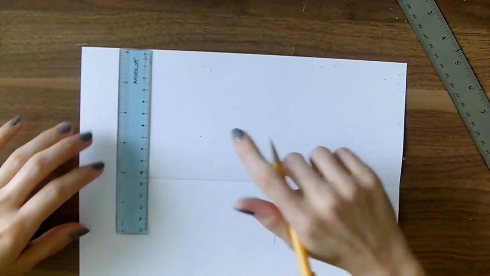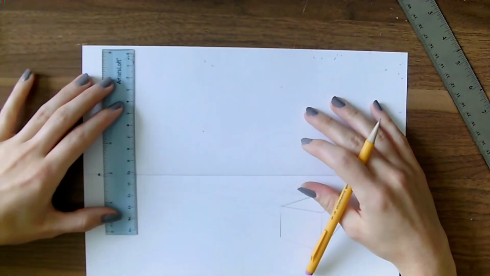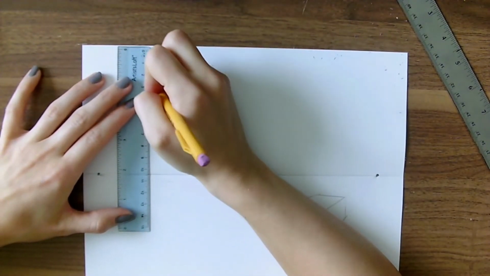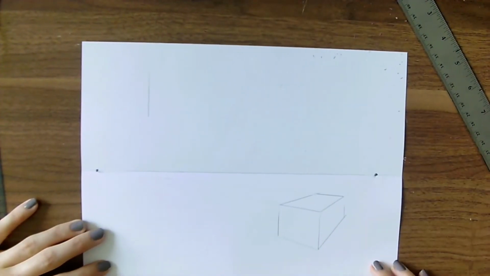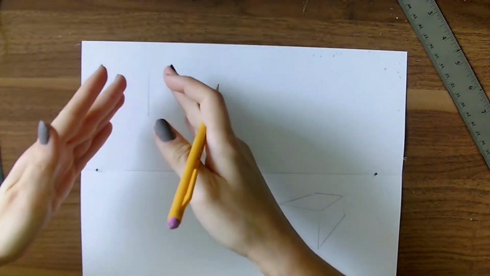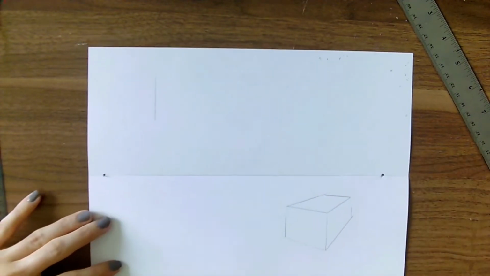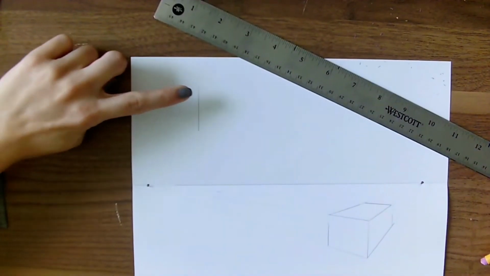So let's go ahead and check out what happens when we draw our cube above the horizon line. This time we're going to do the same thing, draw an up and down vertical line, just straight up and down, as straight as you can make it. Next, we'll draw two lines connecting to the vanishing point, one on the top of the vertical line and one at the bottom of the vertical line.